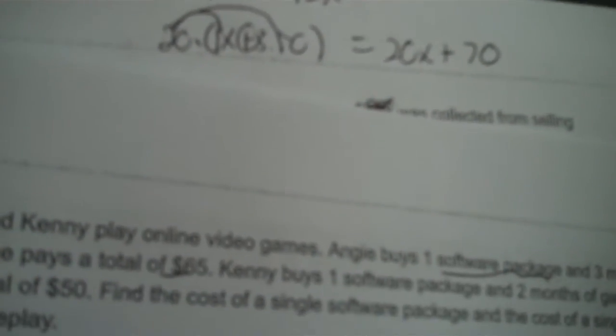Okay, number 11. Angie and Kenny play online video games. Angie buys one software package and 3 months of gameplay. She pays a total of $65. Kenny buys one software package and 2 months of gameplay. He pays a total of $50. Find the cost of a single software package and the cost of a single month of gameplay.